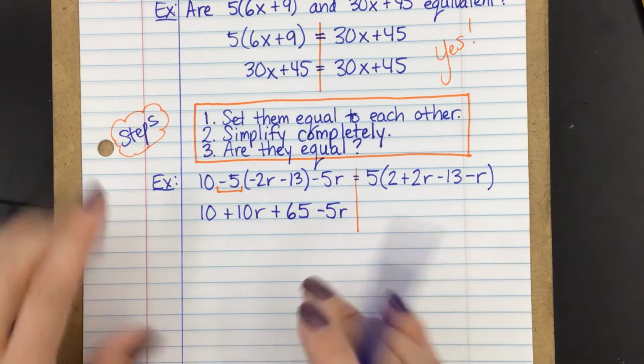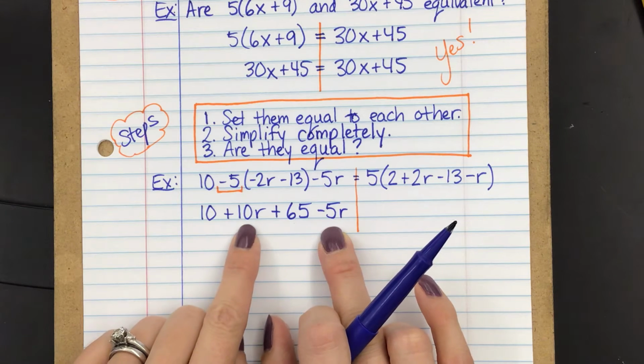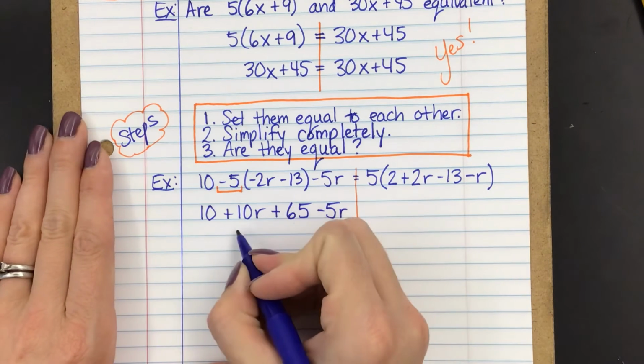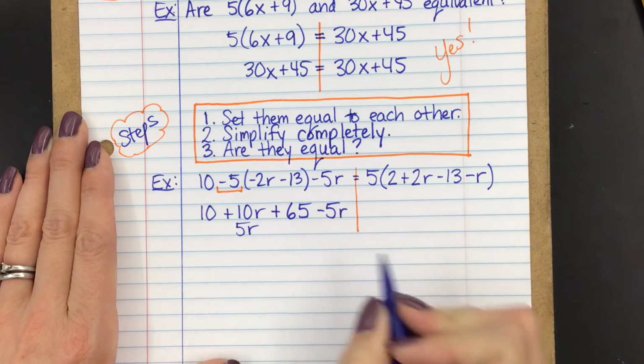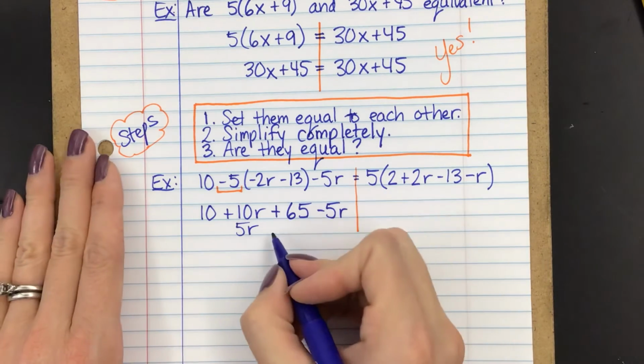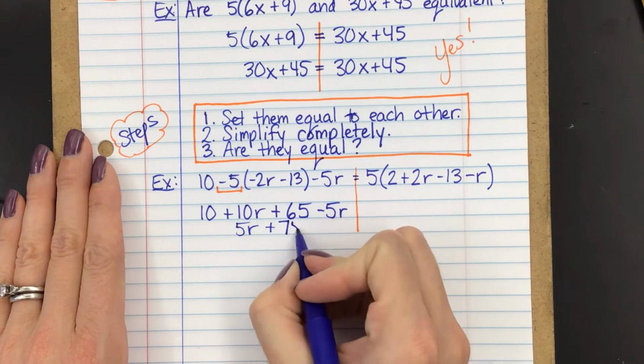All right, let's take a look here. We can combine like terms. So 10r minus 5r is 5r. And then 10 plus 65 is 75.